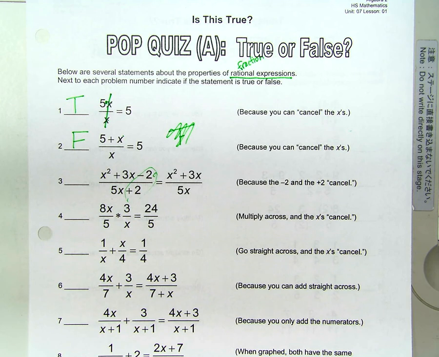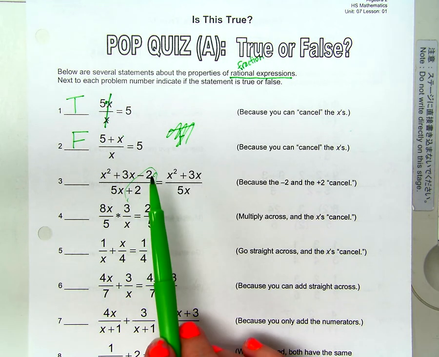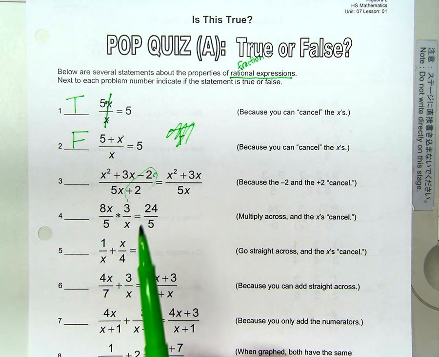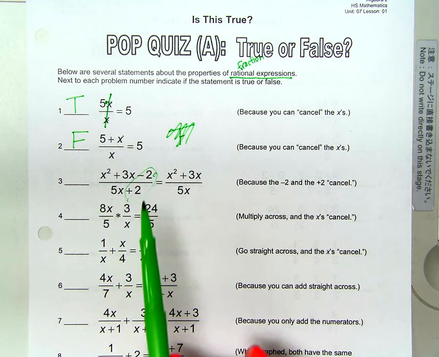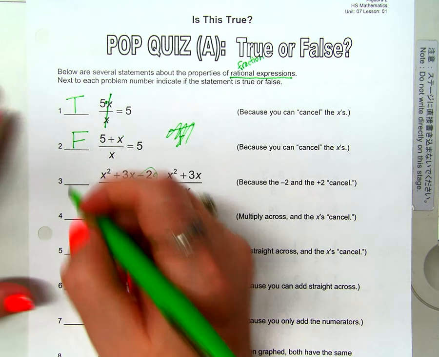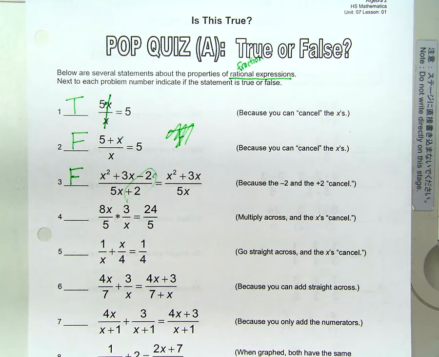When can you cancel something? If it's a factor. Are those things being multiplied by everything else? No. They're not being multiplied times the whole rest of the number. So are they factors? No. So can you cancel them? No. This is false.